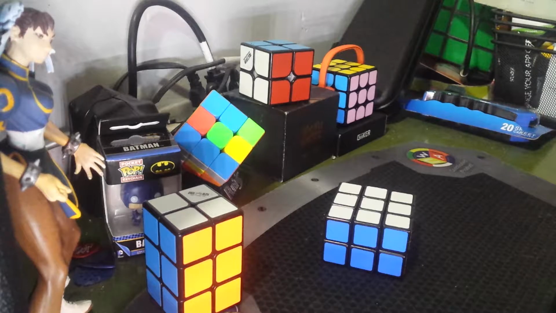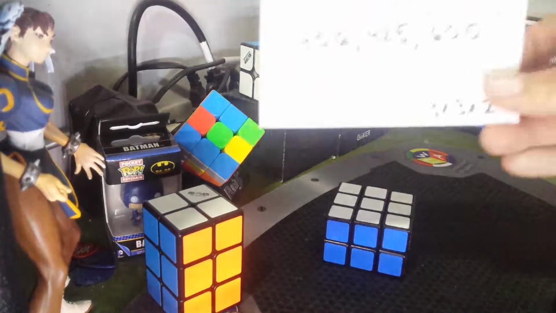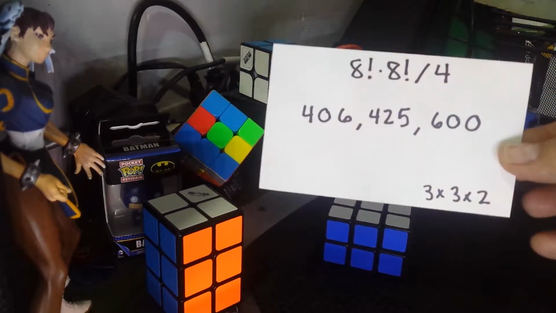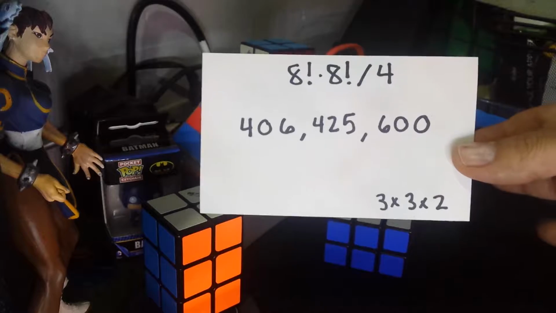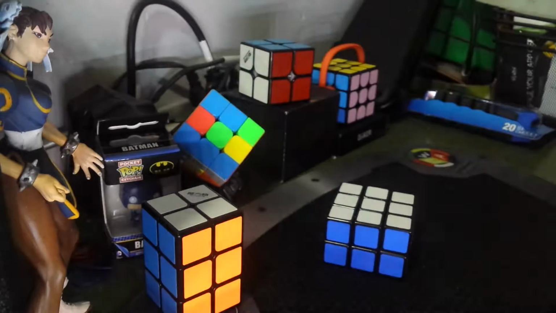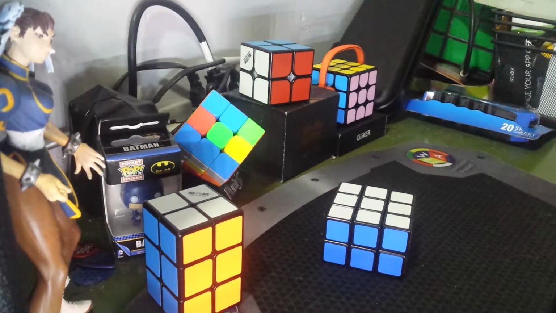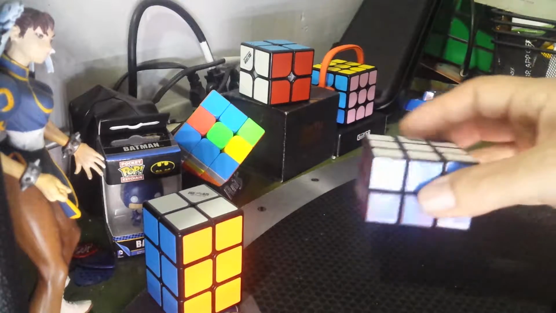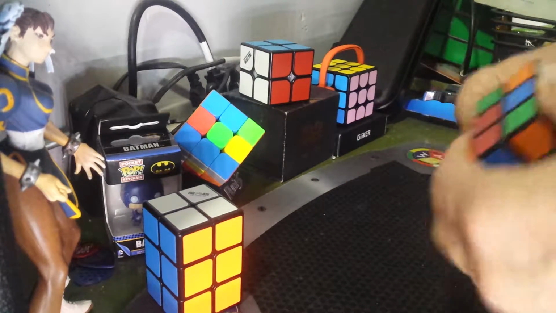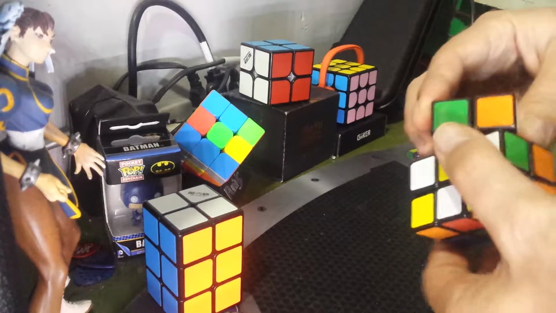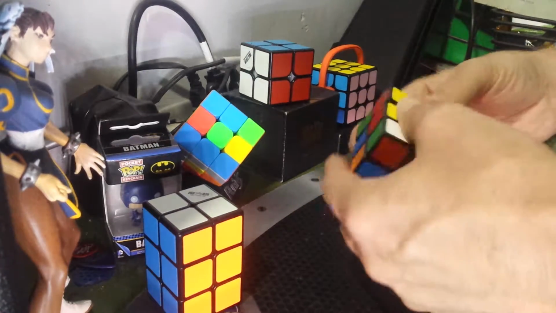And so as a result, since there are 8 corners that could basically go anywhere and 8 edges that could basically go anywhere, we have a lot more possible positions for the pieces, by a couple of orders of magnitude, but it is still relatively simple to solve. So we're just going to go ahead and scramble this up here and see how we do.